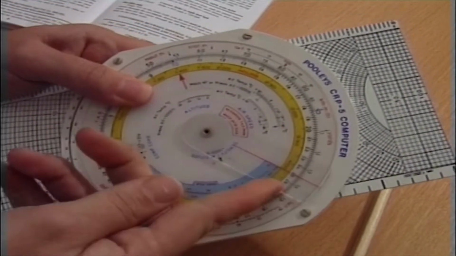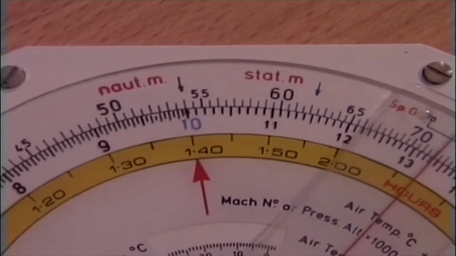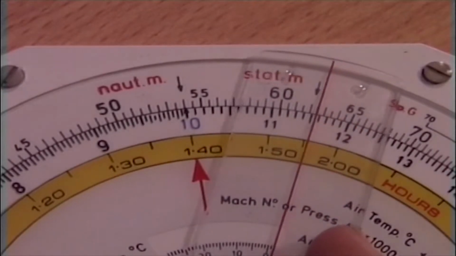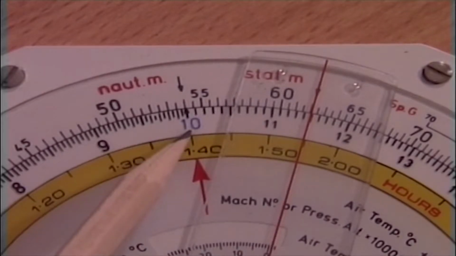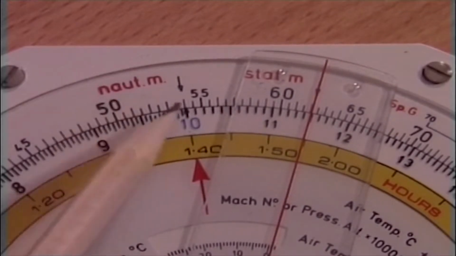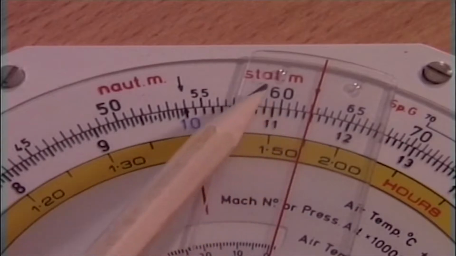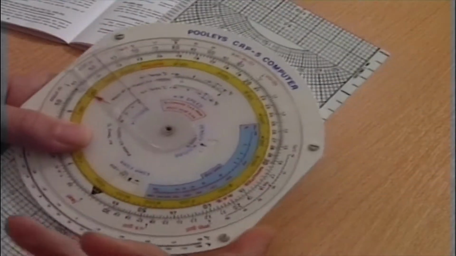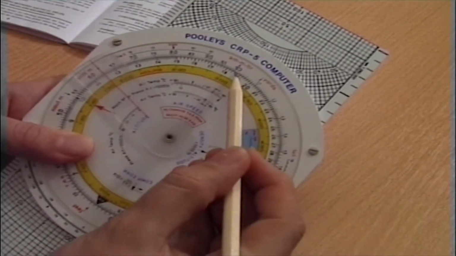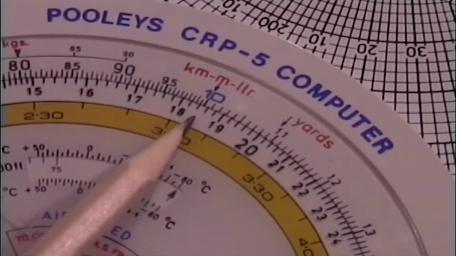Position the 10 from the inner scale under the red nautical mile datum on the outer scale. The cursor is lined up on the red statute mile marker on the outer scale. Underneath can be read 1.15 on the inner scale. Without changing anything, underneath the red kilometre datum may be seen 1.852 kilometres.